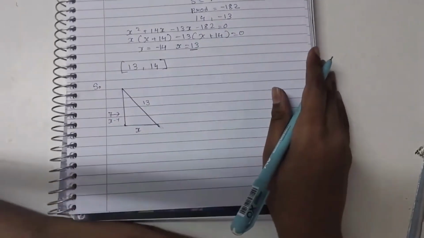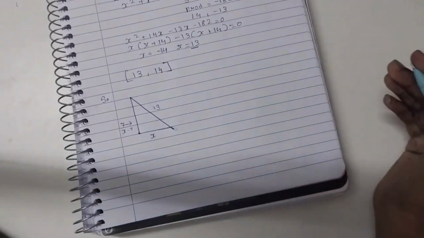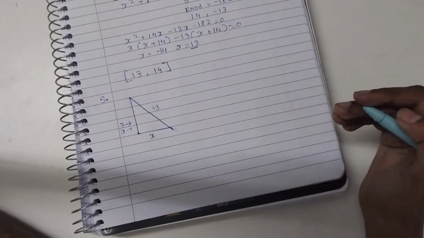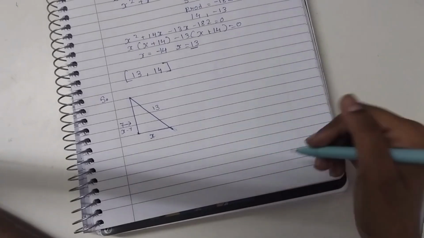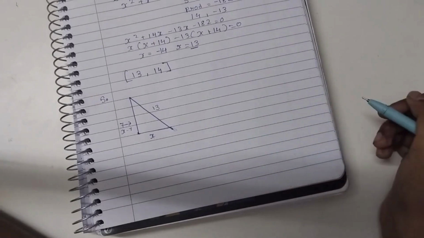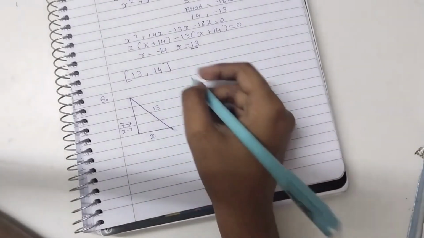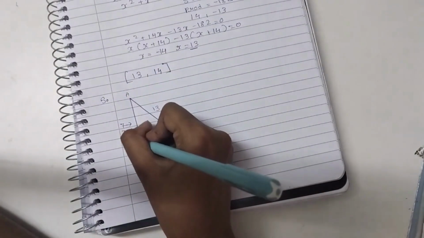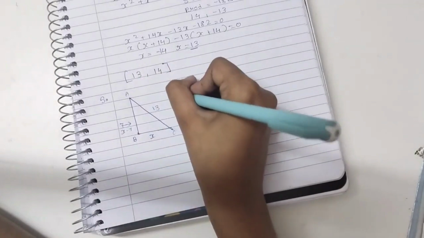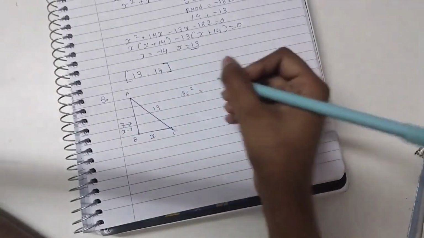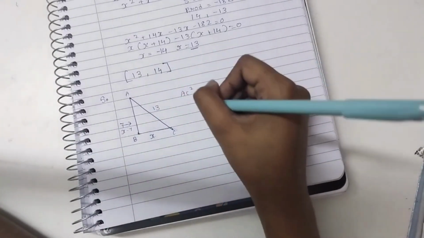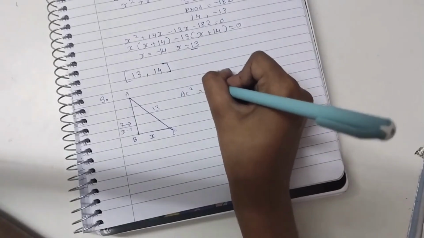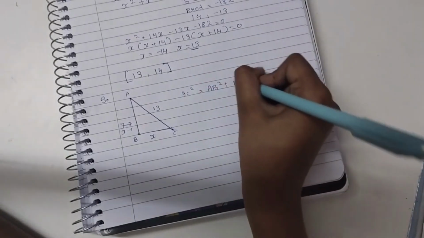In a right angle triangle, we can use the Pythagoras theorem in order to find the unknown sides of a right angle triangle. The Pythagoras theorem states that the hypotenuse squared, which is AC squared, is equal to the sum of the squares of both sides, which is AB squared plus BC squared.